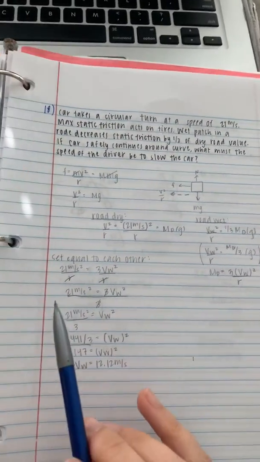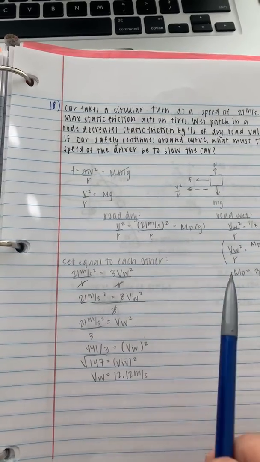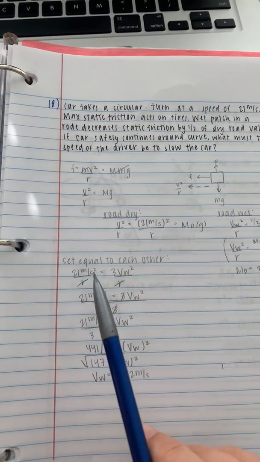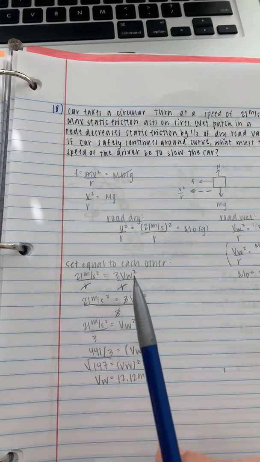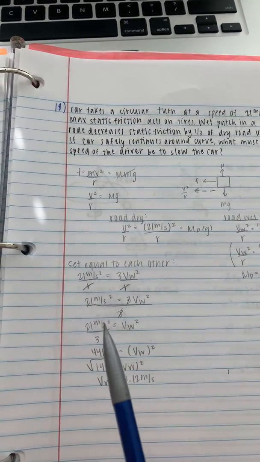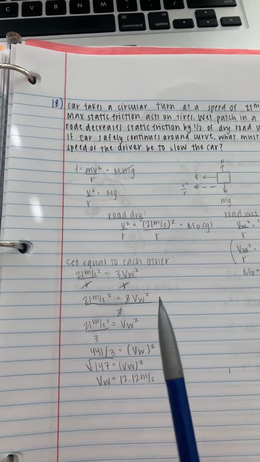So we're going to set these equal to each other right here for the coefficient of static friction of the dry road. So you have 21 meters per second squared over r is equal to 3 times the velocity of the wet road squared divided by r. So our r's cancel out. We're left with 21 meters per second squared equals 3 times the velocity of the wet road squared.